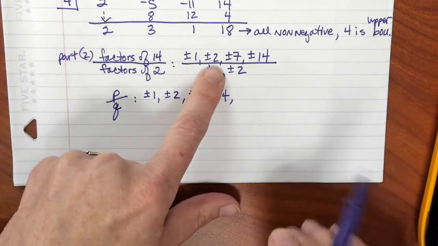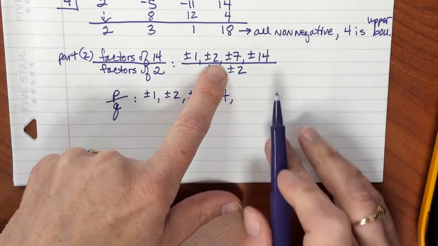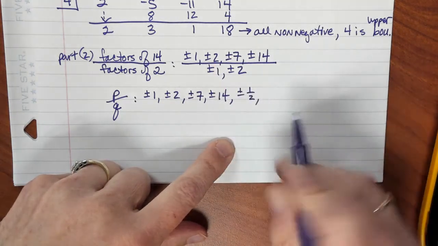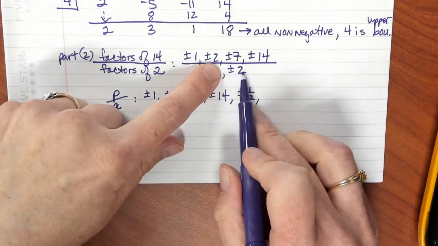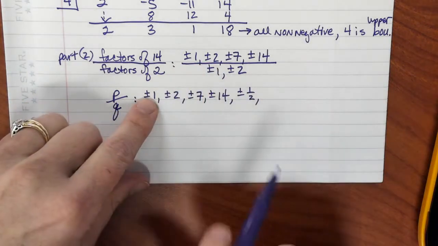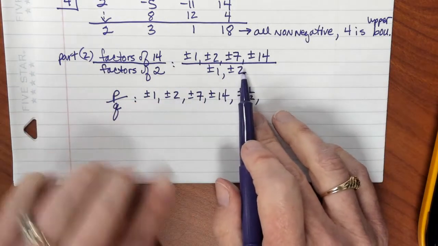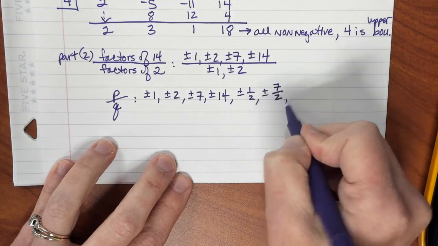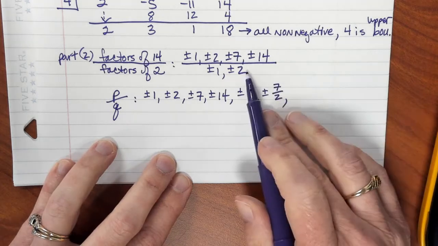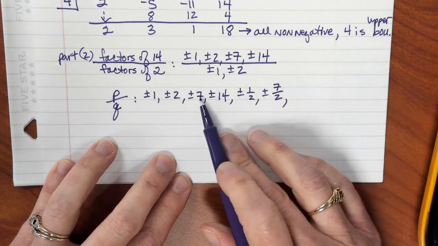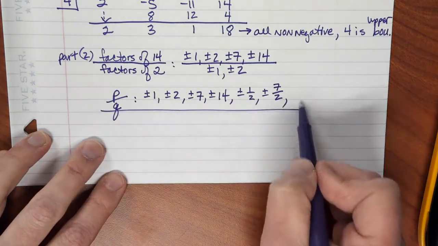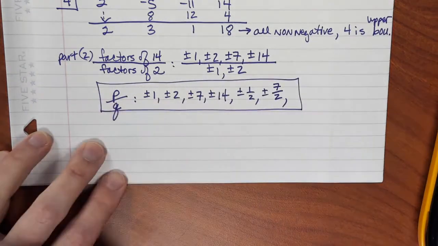Now we're going to list them over 2. So I'm going to have 1 over 2, which is obviously a half. I'm going to have 2 over 2, which is 1, and I already have 1. 7 over 2, I do not have that one yet. Positive or negative 7 halves. 14 over 2, I already have, that's 7. So that is the list of all possible rational zeros.